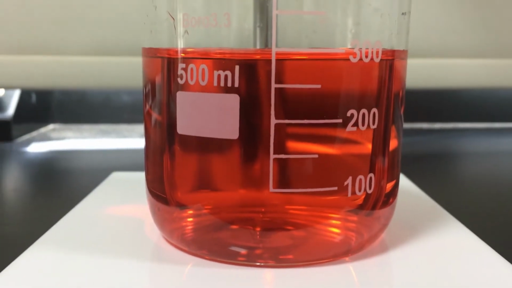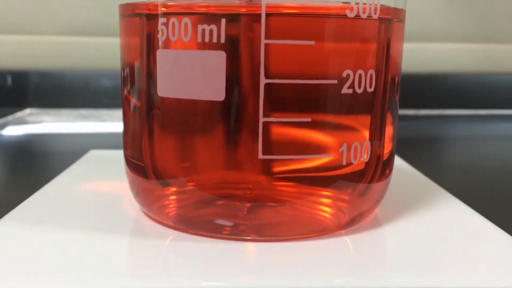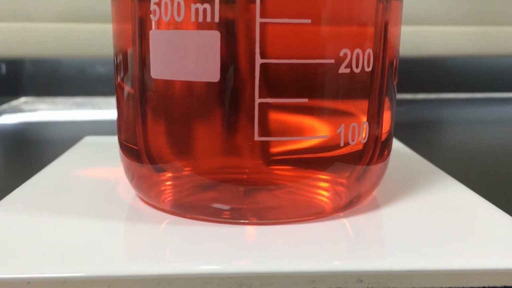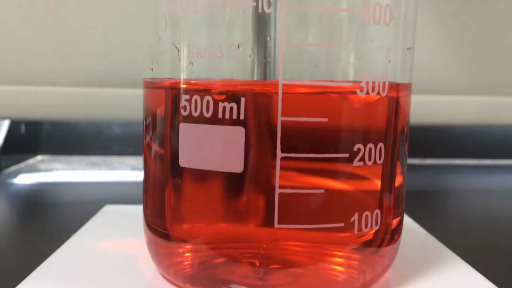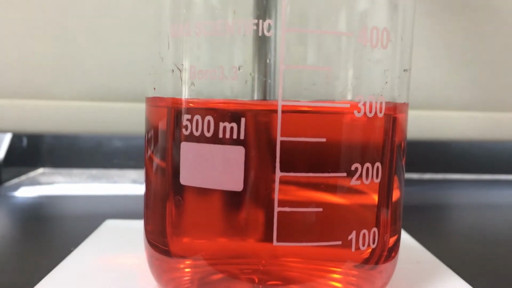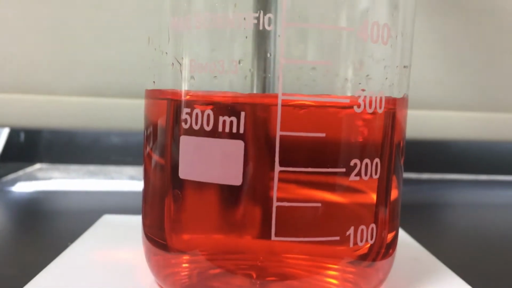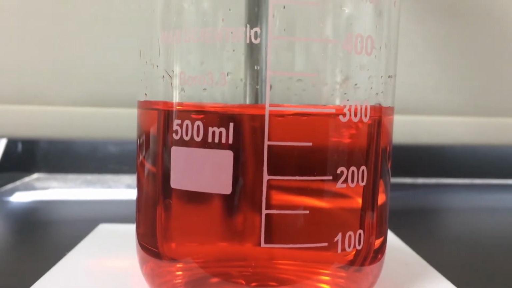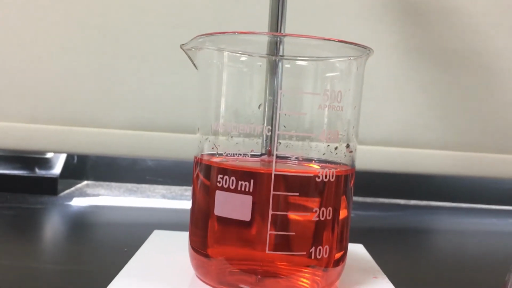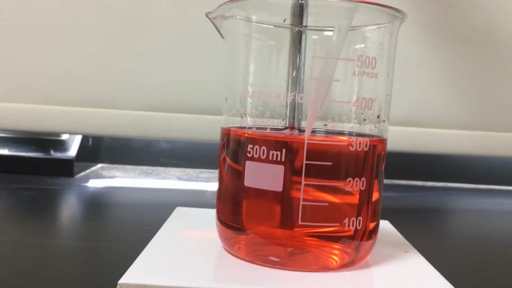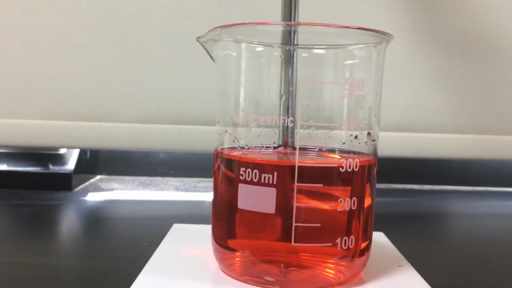The graduation in a beaker enormously varies between two marks. In this example, it's increasing by 50 milliliters, so it gives an approximate value of the volume. Due to its large diameter, we might add or remove many milliliters without observing a slight change of liquid level. Accordingly, due to absence of accuracy, the beaker is not helpful for measuring precisely.